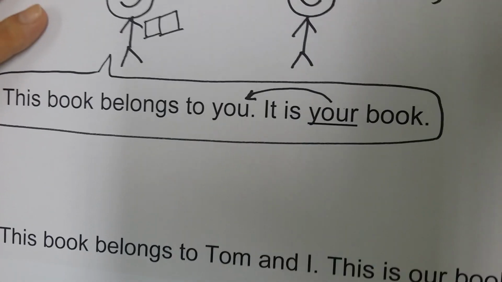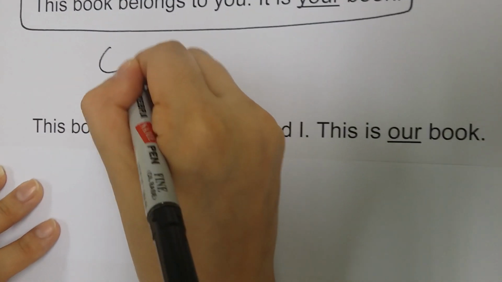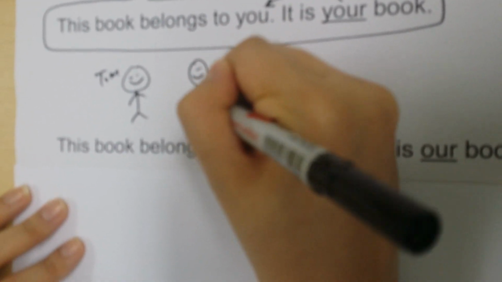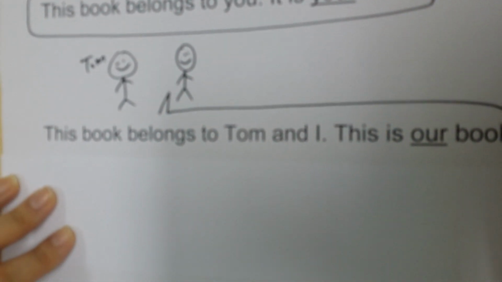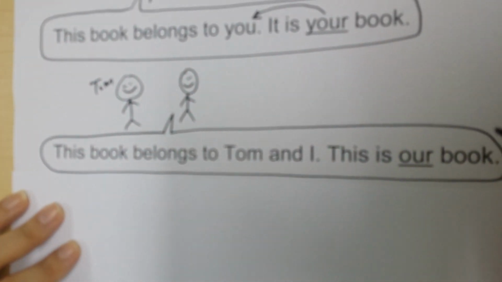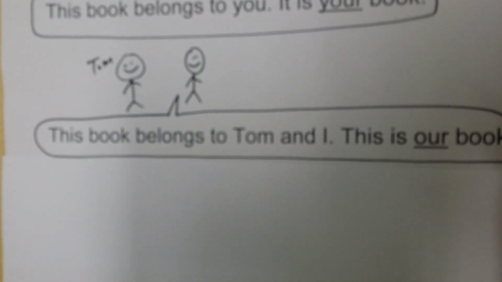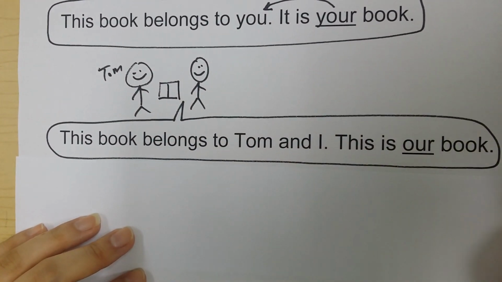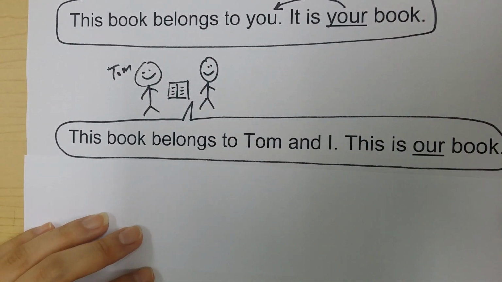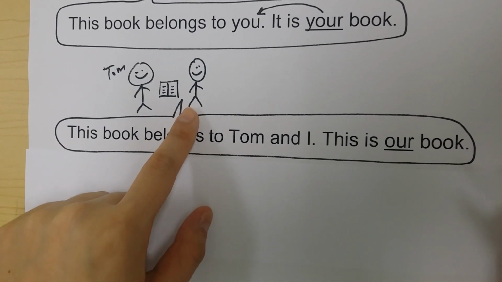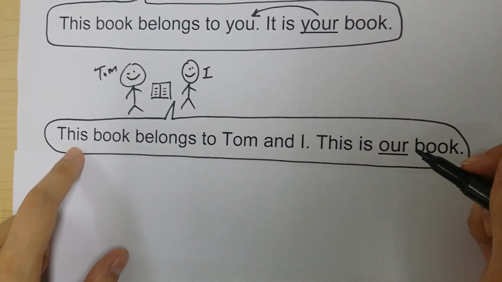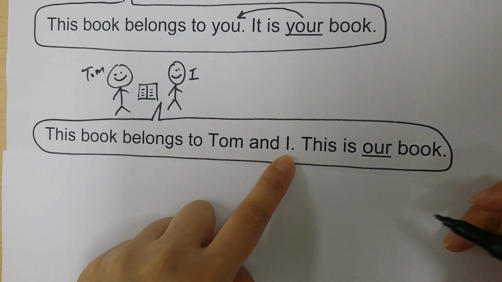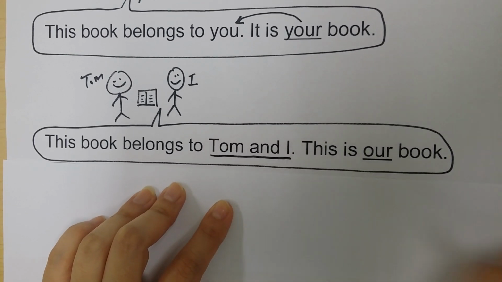Alright, now slightly more. I have this boy called Tom and the person who is talking. Now suppose Tom and the person who is talking share a book. Okay? They share a book, and so the person who is talking says this book belongs to Tom and I. What is the pronoun that we use to talk about Tom and I?